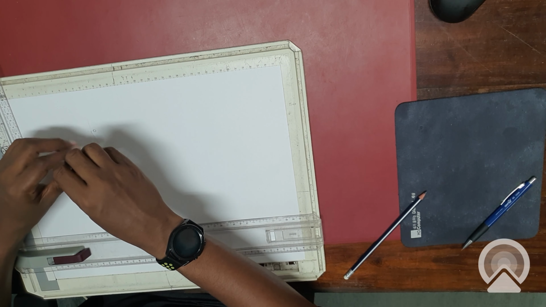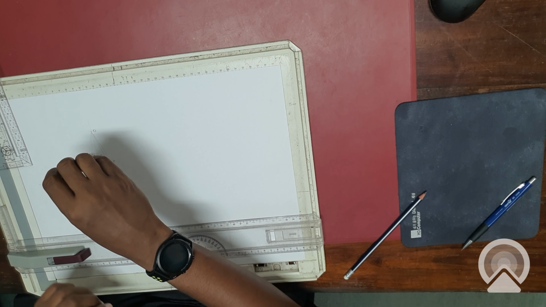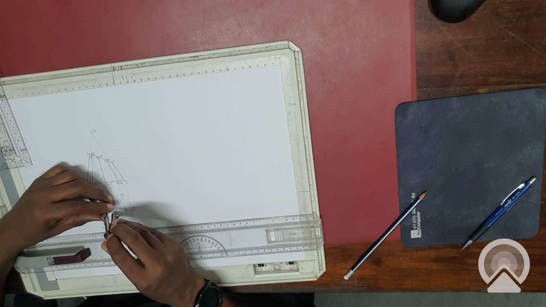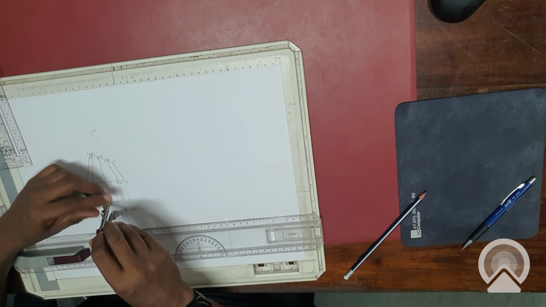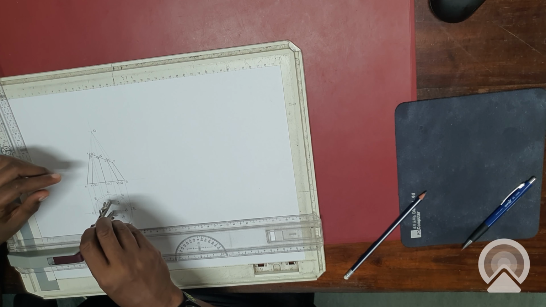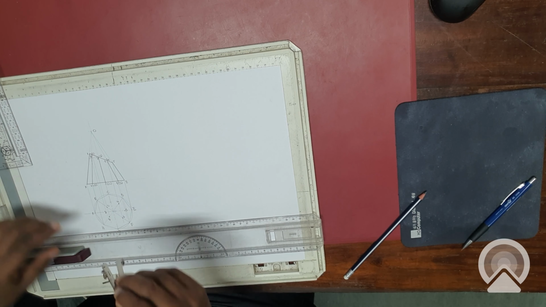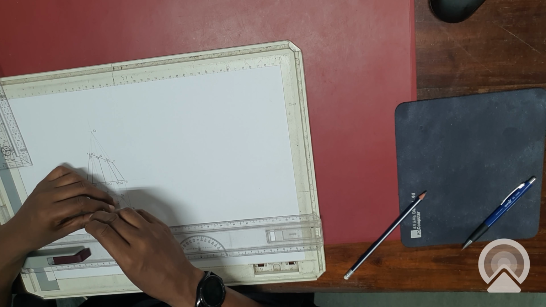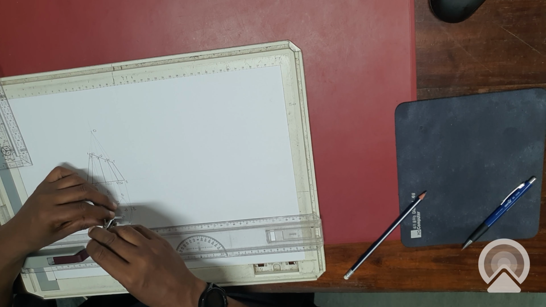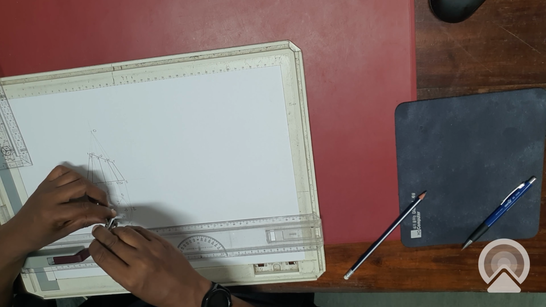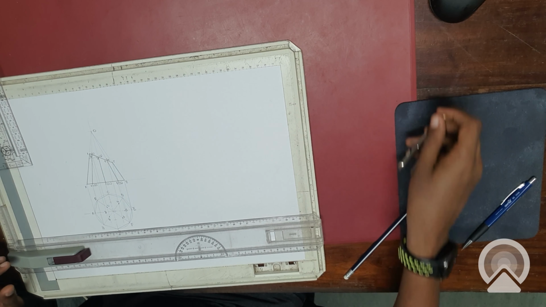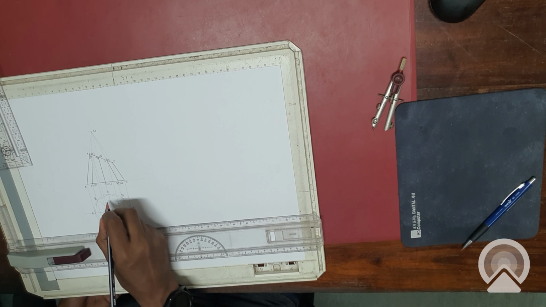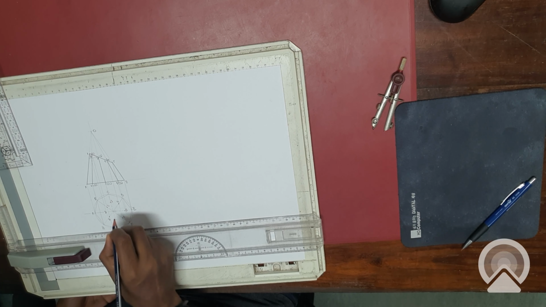So this is my distance, measured from that one then to the center. So this is my point number 3, and below it I'm going to have my point number 7. So this is my point number 3 and this is number 7.